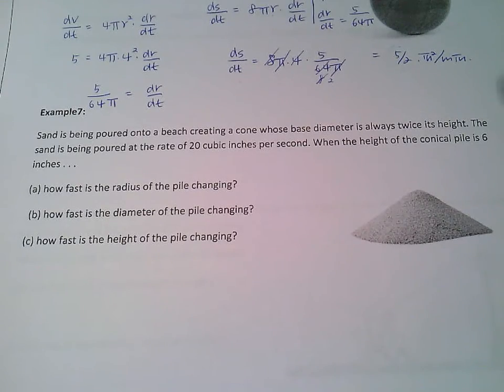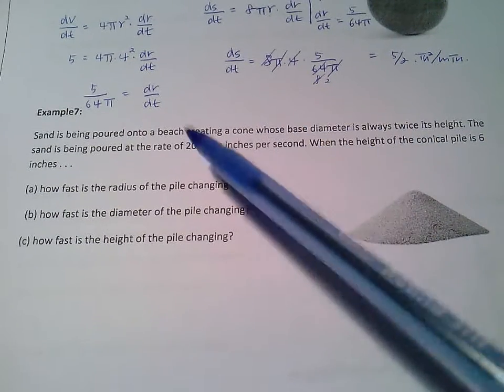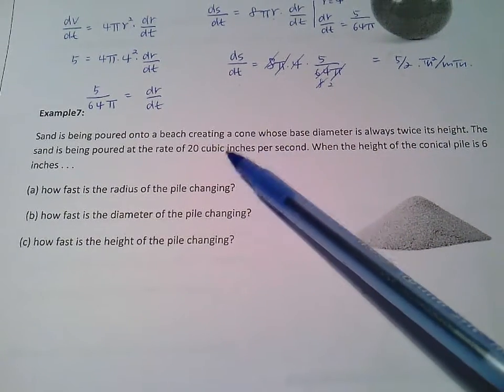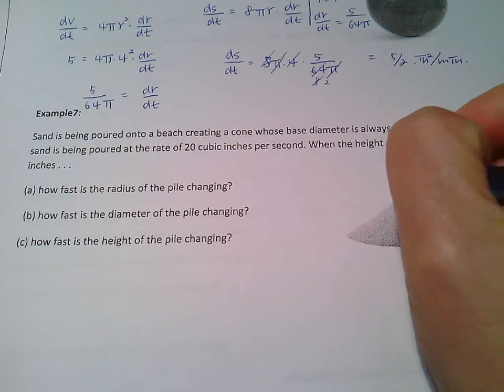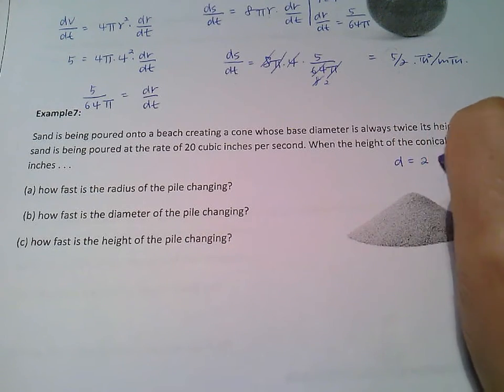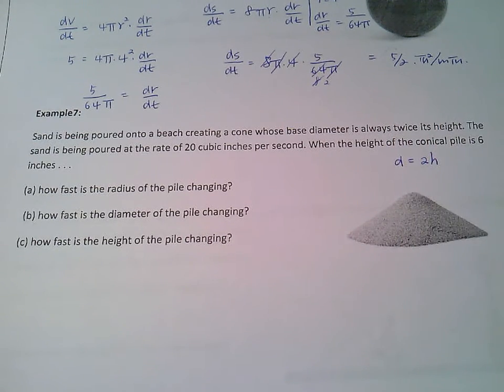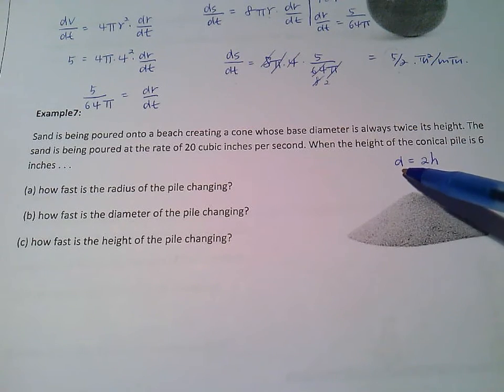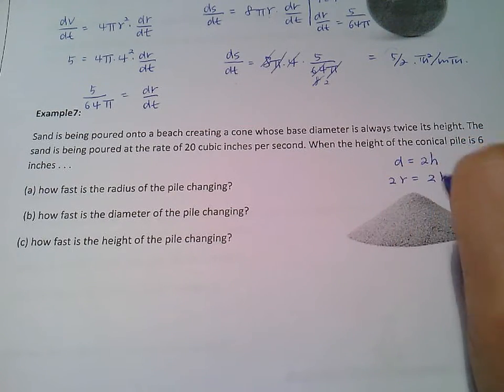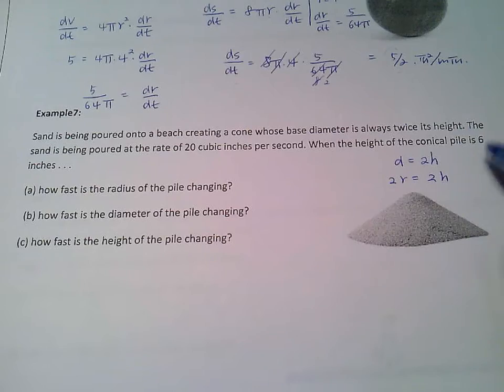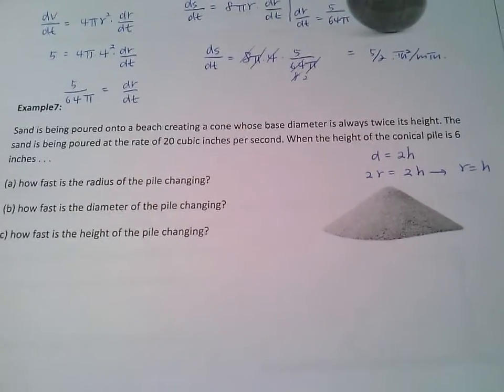Now the next example: sand is being poured onto a beach, creating a cone whose base diameter is always twice its height. So what we're given is that the diameter is always twice its height. But we know 2r equals the diameter, so from there we know the radius is equal to the height.